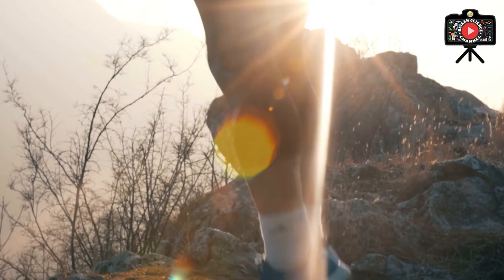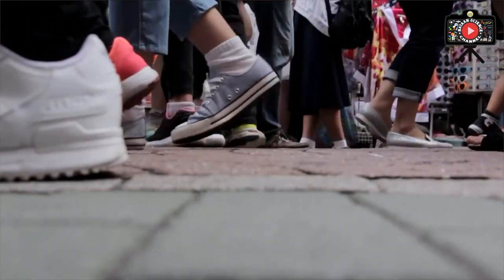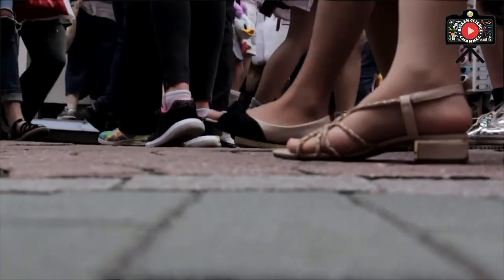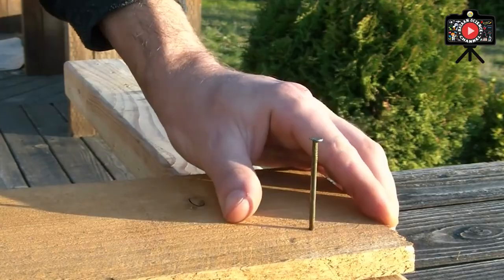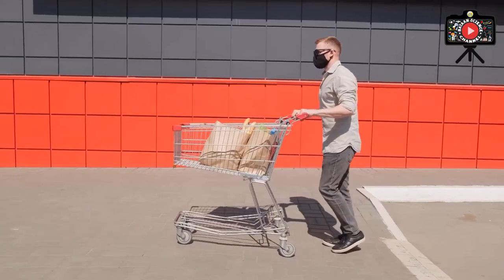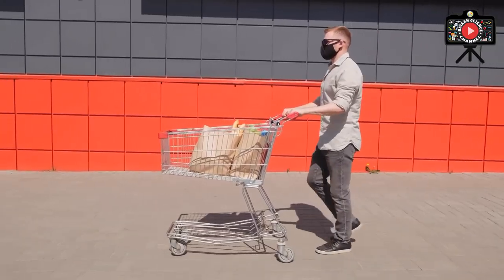Newton's third law of motion has many applications. For example, while walking, we push the ground backwards. As a result, the ground pushes us forward. Also, hammering a nail and pushing a grocery cart. Interesting, right? So that would be all for the 3 laws of motion.